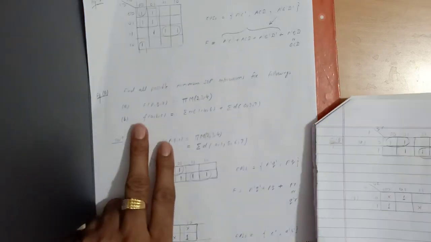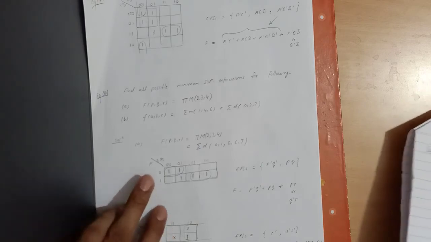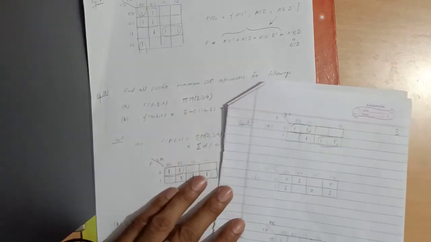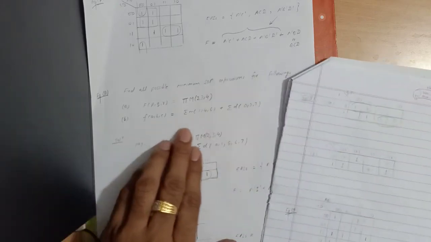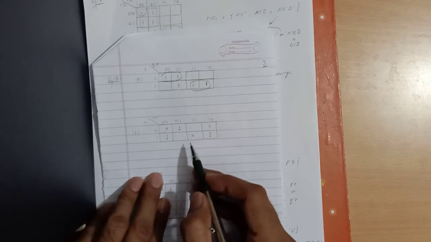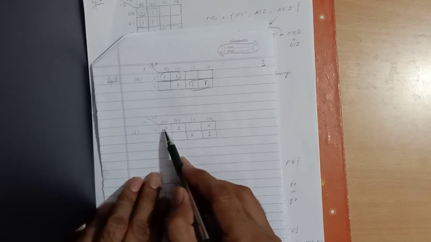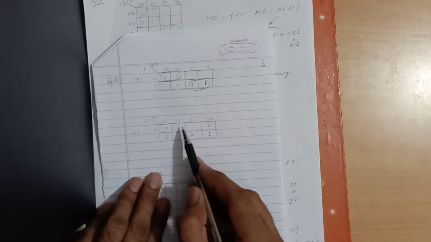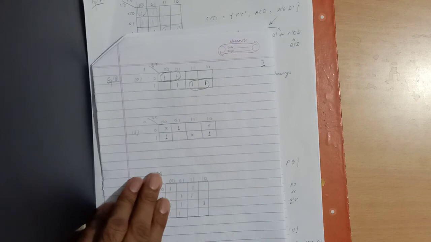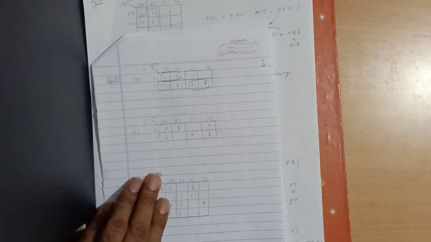Okay, so in part B we have been given some don't care conditions here. So this is the given one, and I have drawn this here. So according to the procedure, we will not choose any don't care. We will choose a one. That's why I have written in the procedure that don't cares are considered as one in steps 2 and 3, not in step 1.